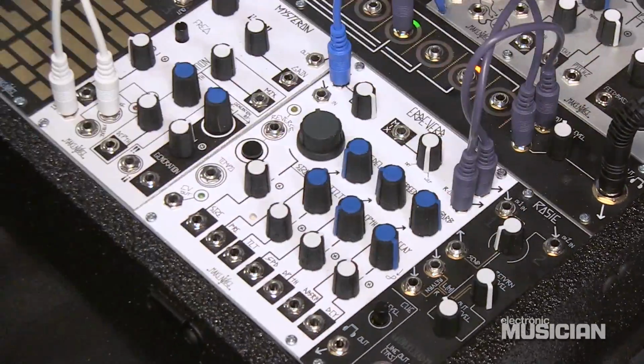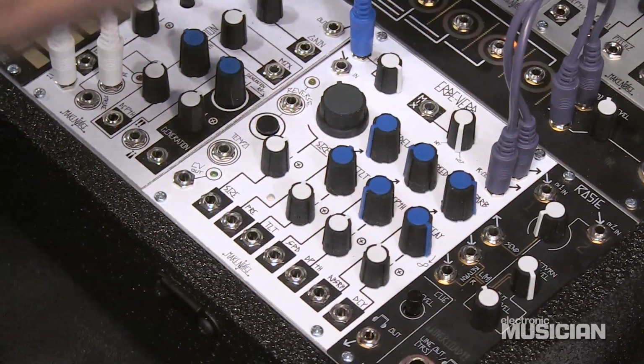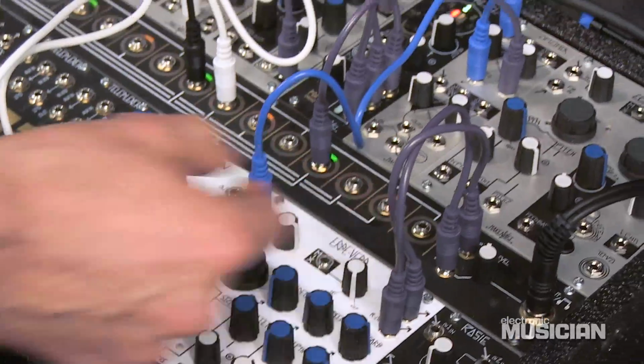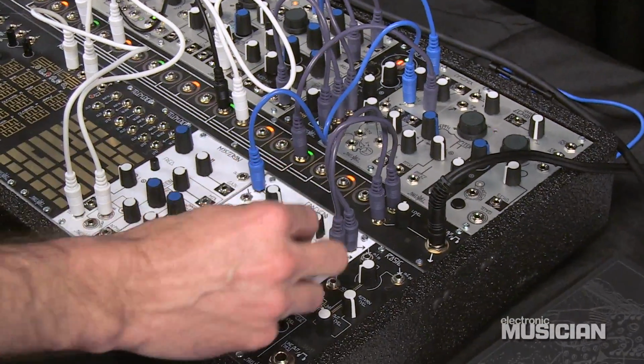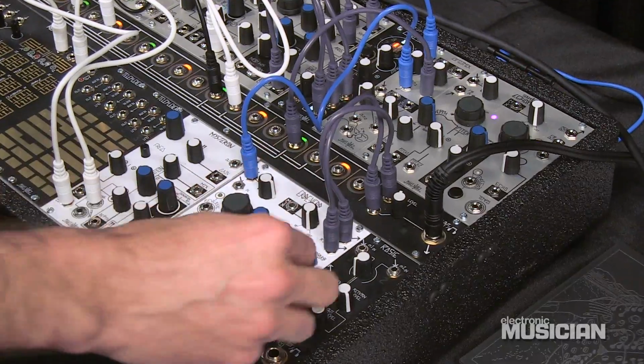Right now, you're hearing a very simple signal, a square wave through our Optimix low-pass gate, and I'm going to fade in some reverb. I'm going to start with a really basic reverb sound.